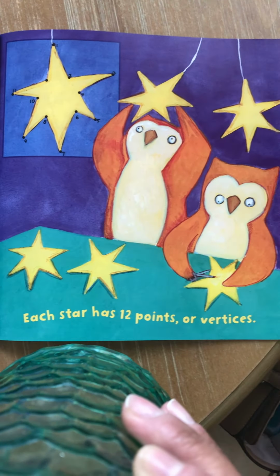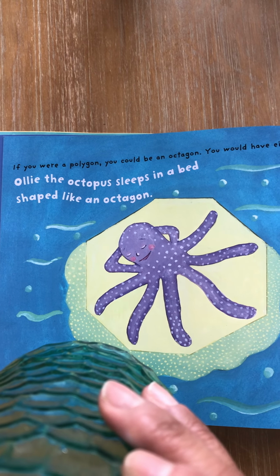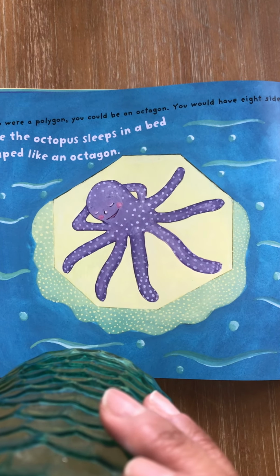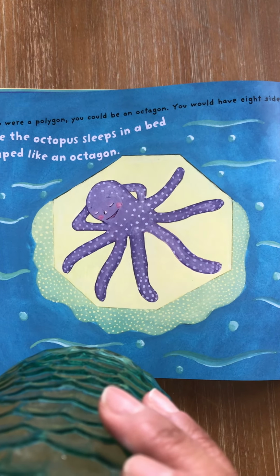If you were a polygon, you could be an octagon. You would have 8 sides. Ollie the octopus sleeps in a bed shaped like an octagon. Makes sense. Octagons are 8-sided. Octopus have 8 legs, and he's sleeping on a bed that has 8 sides.